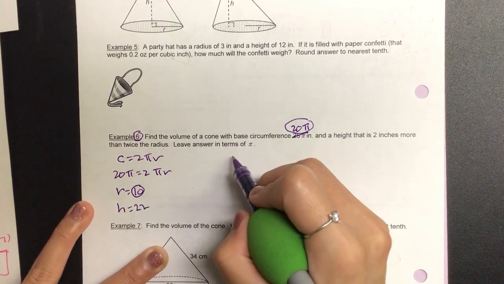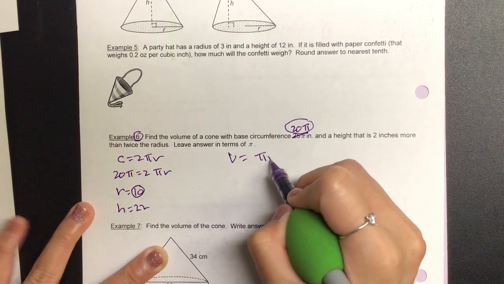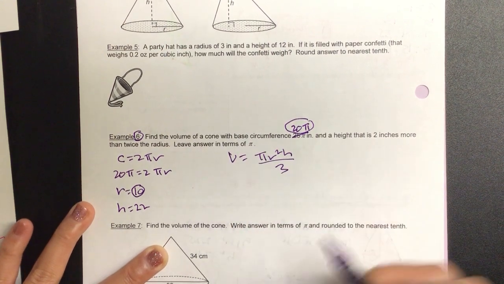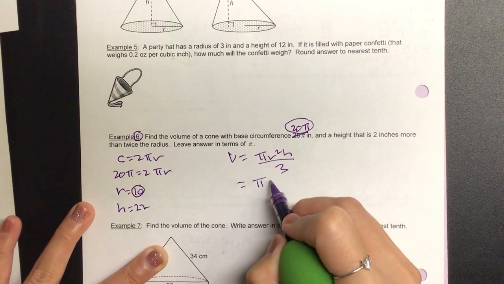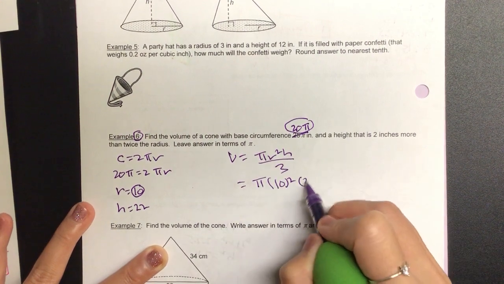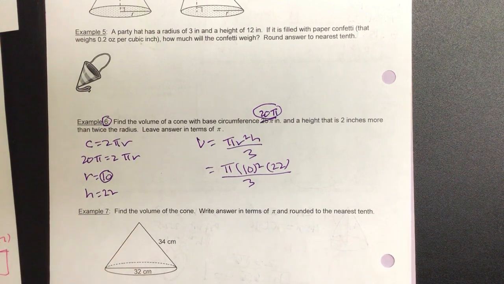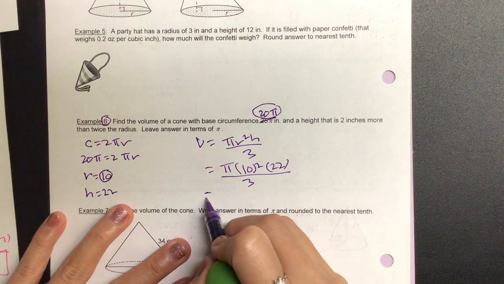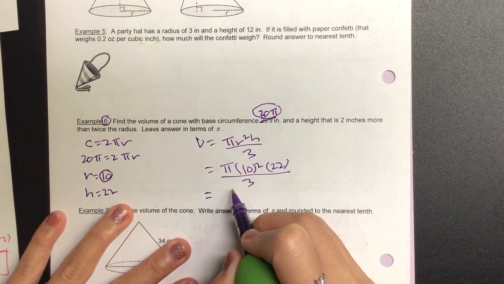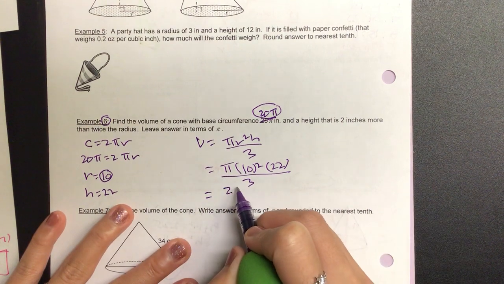So now if we look at the volume formula, we have pi r squared h all over 3. Then we have pi, 10 squared, the height is 22, divided by 3. Could we just do 100 times 22 right off the bat? What is 100 times 22? 2,200.